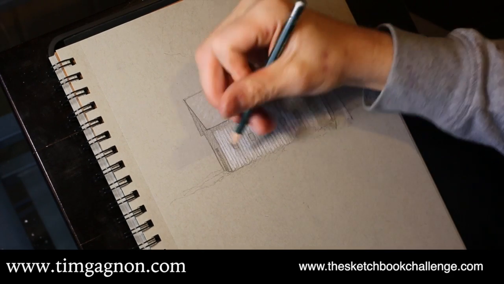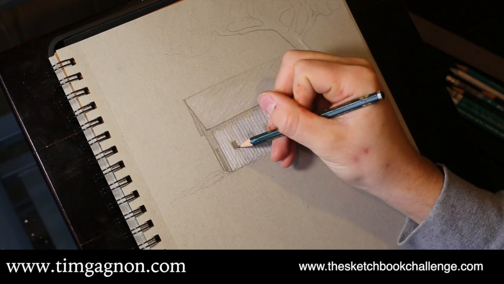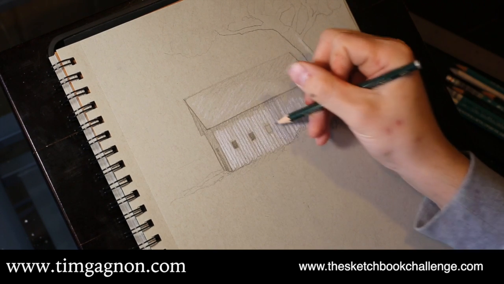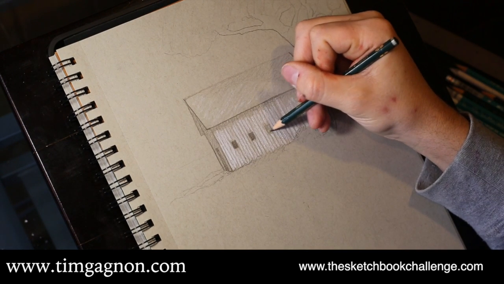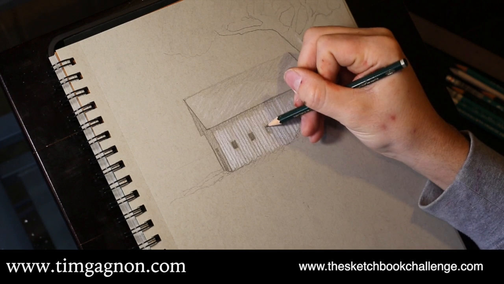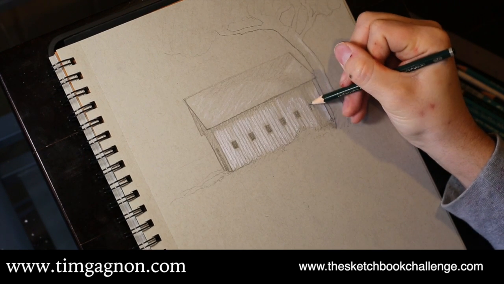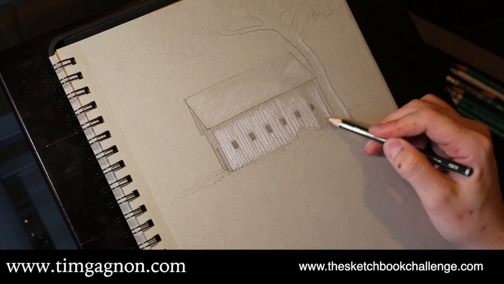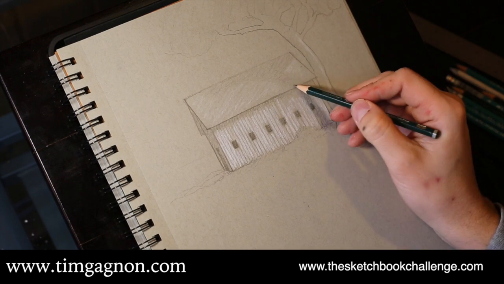Okay, and then we can go in and you could either darken the windows like this, say they're open, they're just kind of holes, an old barn like that, or you could even put in glass, just a little cross like that, and then just shade it a little bit. I'm just going to opt to have them open. Okay, and then I'm going to do a little more hatch marks here on the shadow being cast from the tree.